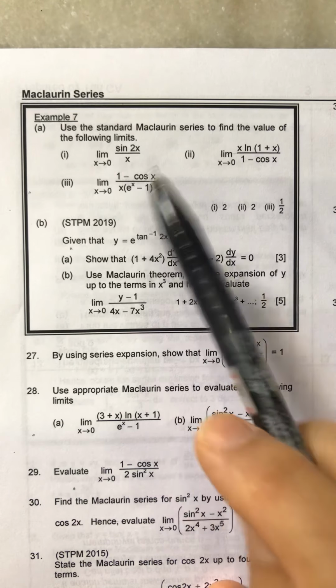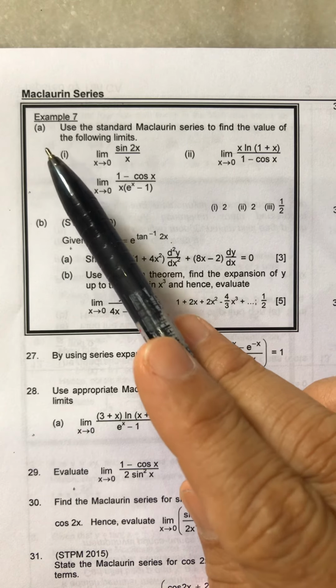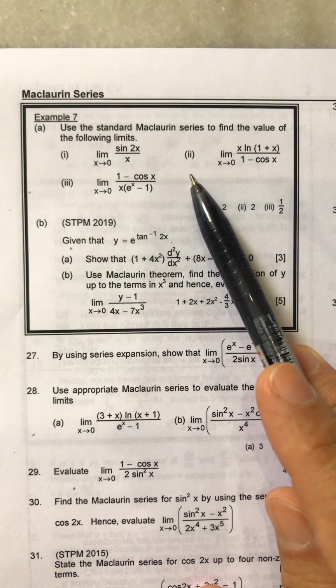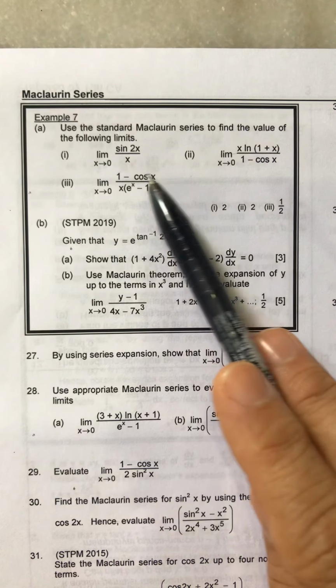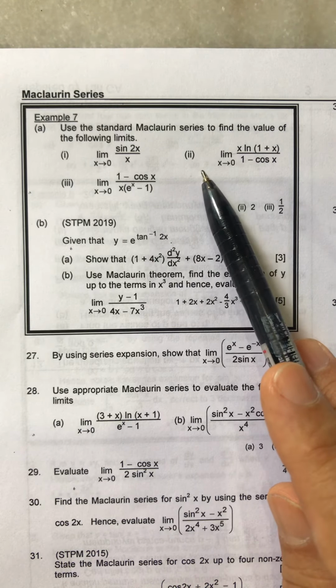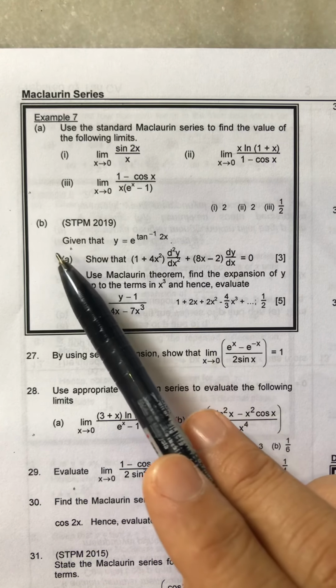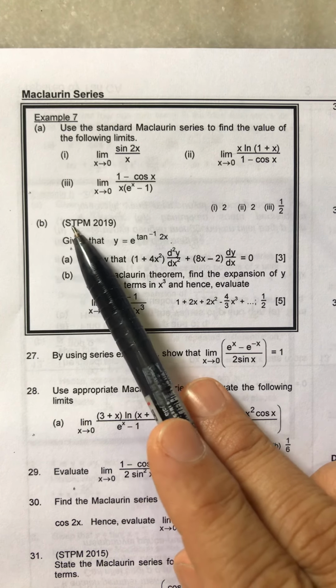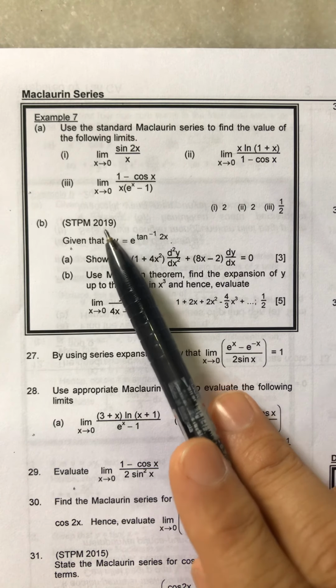Okay, for example 7, A part 1 and part 2. Just now I have already screenshot the solution, and this one I think is quite easy to understand. Now I'm going to show you example 7B. This is STPM 2019.